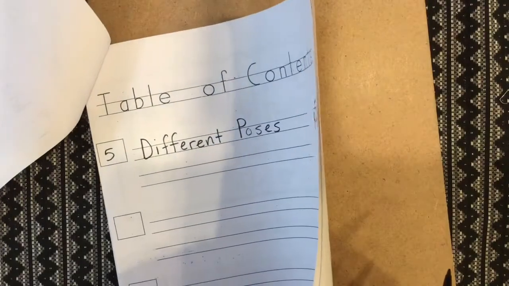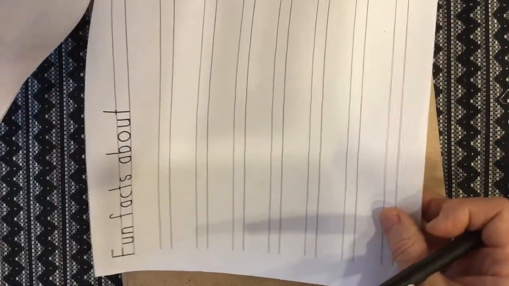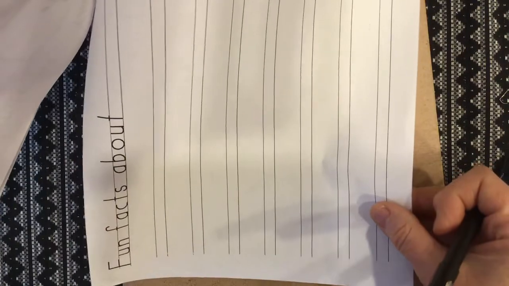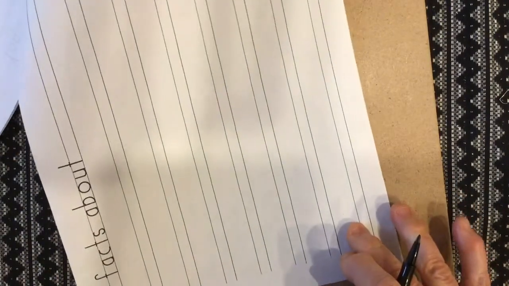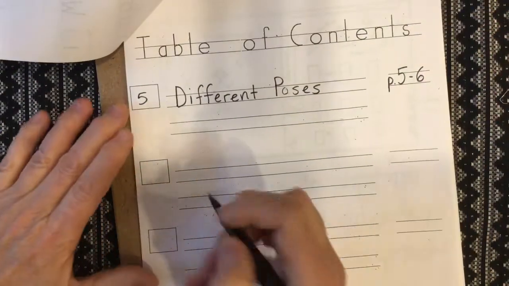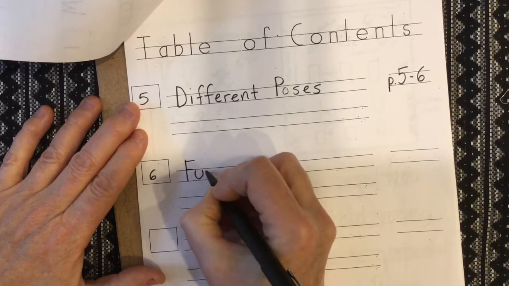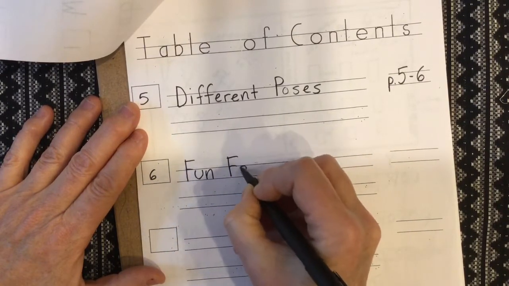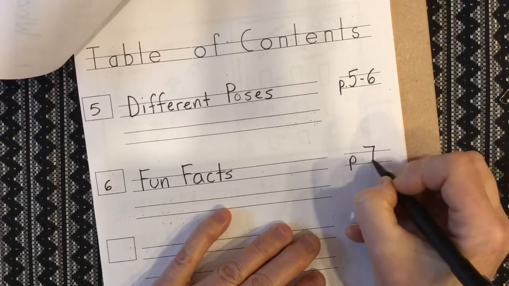And then what was at the end of my book? Oh, that was the page Fun Facts About. I haven't even written that part of my book yet. I'm saving that to do some research on some cool questions I have about yoga. But I'm going to go ahead and I can number it, page number 7, because I know that's the last part of my book. I'm going to go back to the table of contents. Section number 6, or chapter 6, is going to be Fun Facts. And I know that's going to be on page 7.